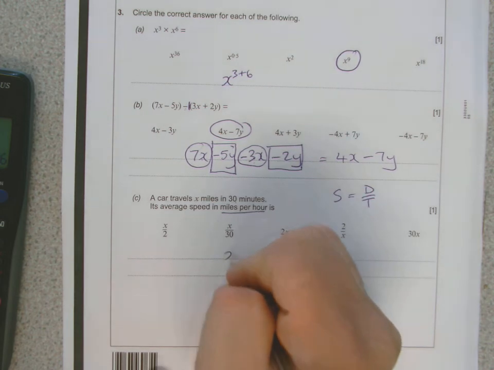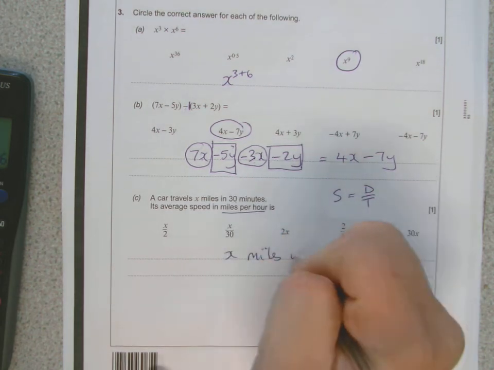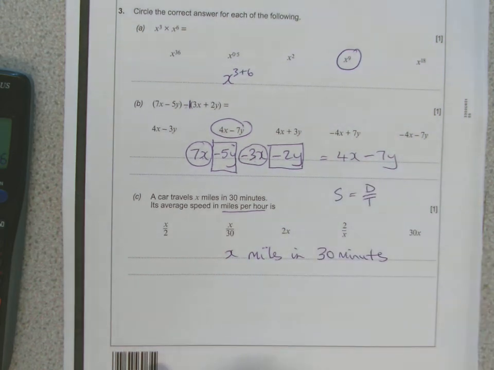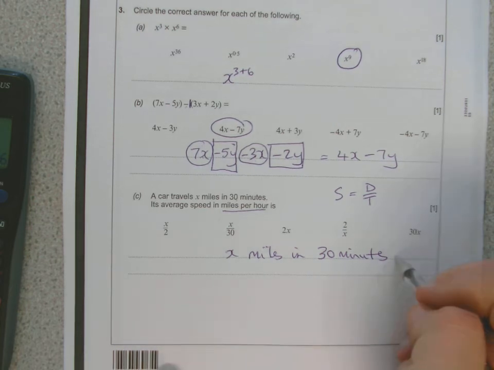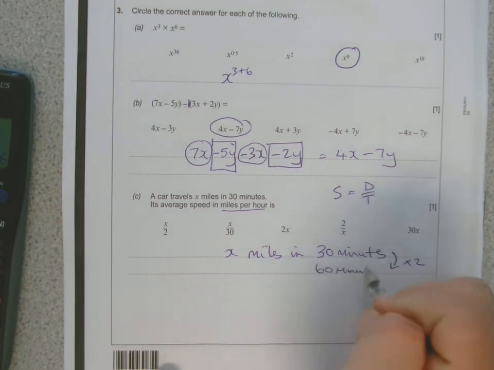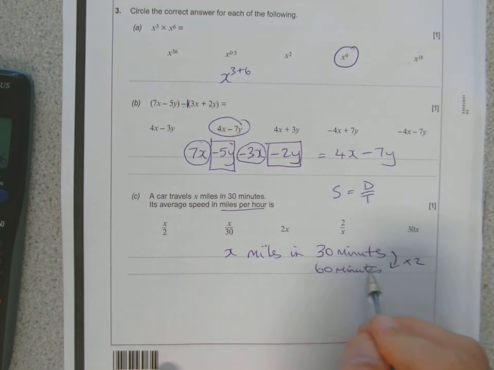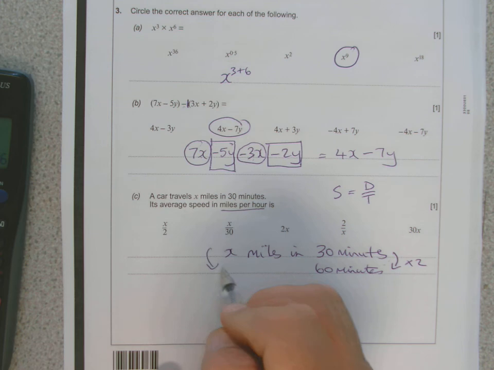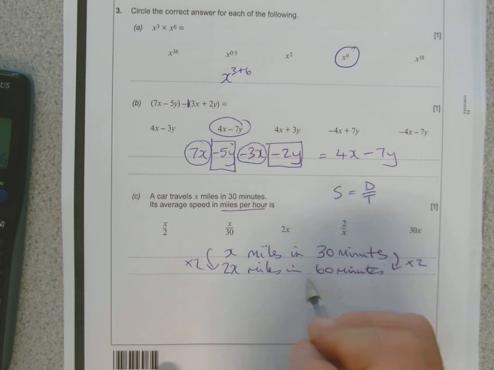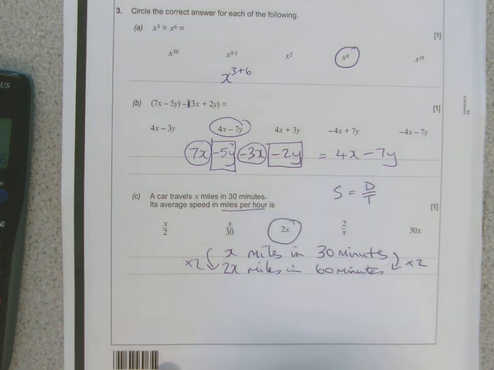If we can do x miles in 30 minutes, let's scale it. How much would he do in an hour? Think about it. He does x miles in 30 minutes. Well, for an hour, you'd need to double that time frame, wouldn't you? So you'd get 60 minutes. That's an hour. So you're doubling the time, you're going to double how far you can go. So you get 2x miles in 60 minutes. So x miles in 30 minutes means you can do 2x miles in 60 minutes. So the answer is 2x miles per hour.